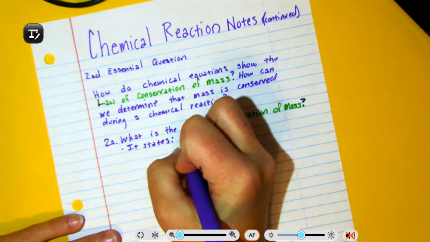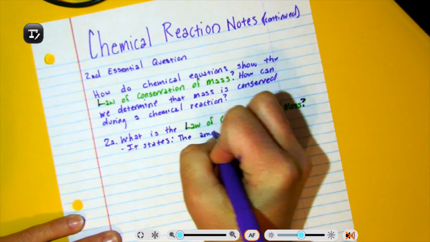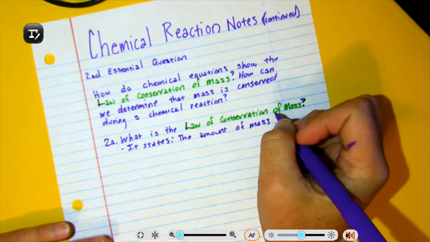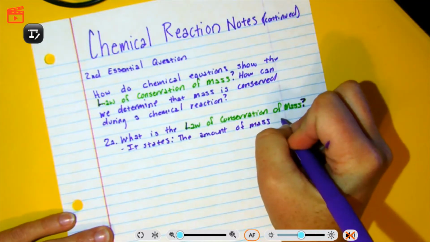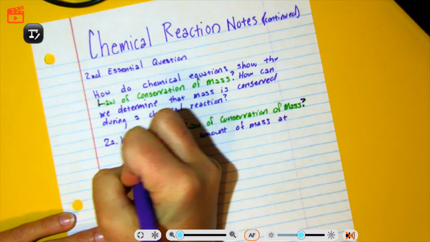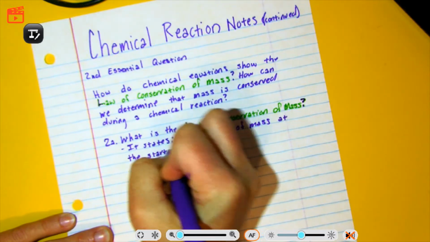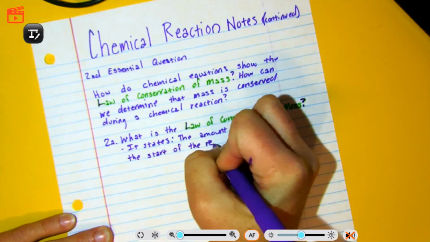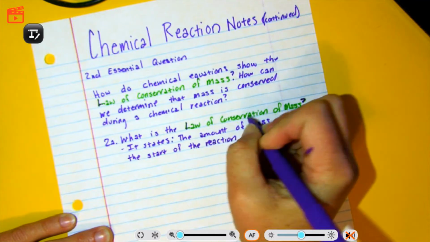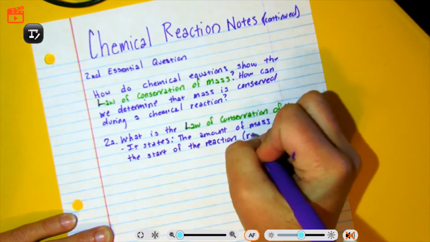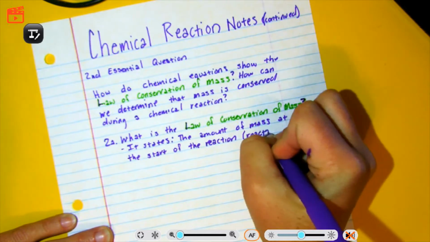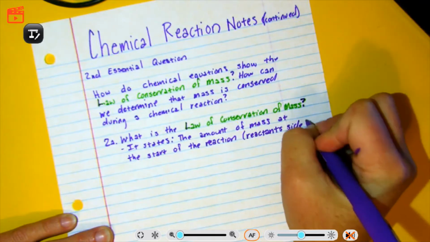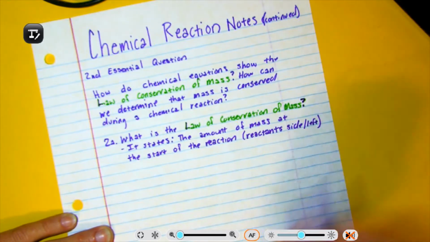So the amount of mass at the start of the reaction, which is the reactants side. That is our left side, right?